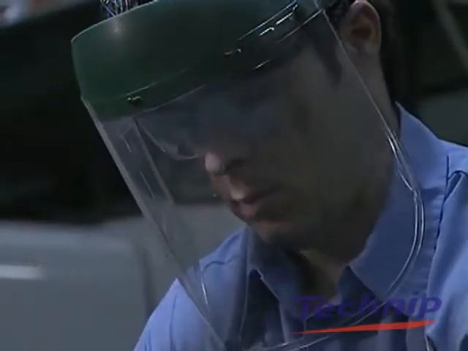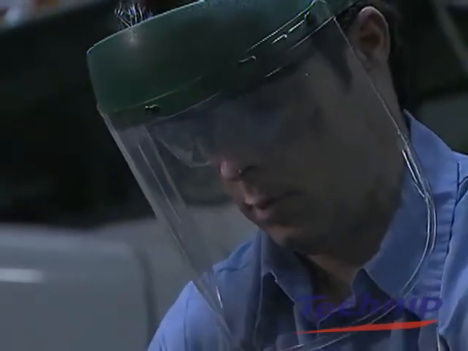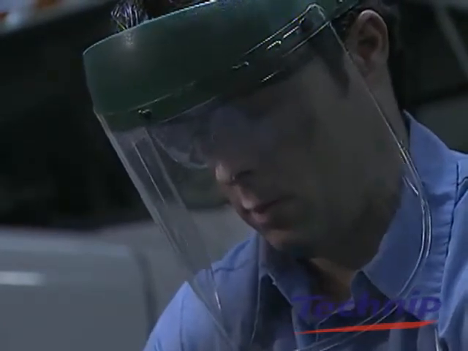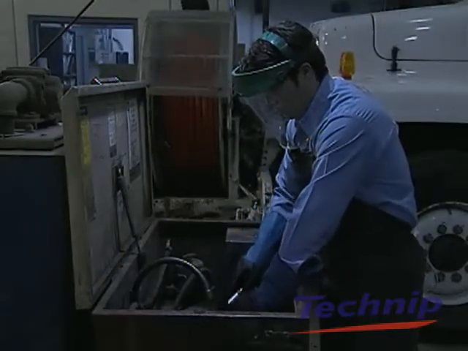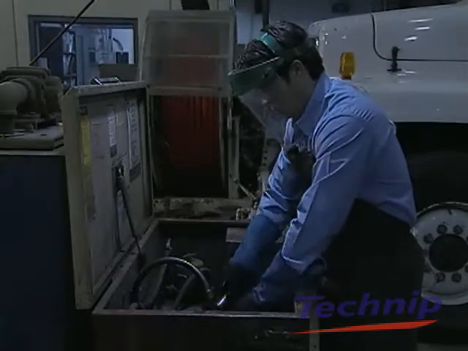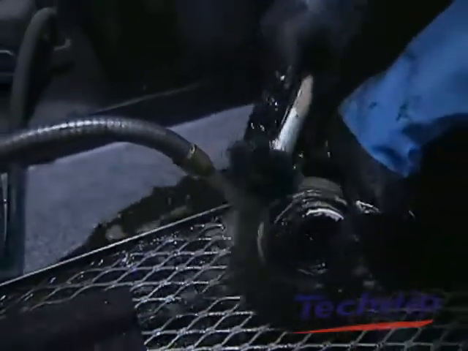If you work directly with solvents, use the tools provided to limit your exposure. Use tongs and dunk buckets for immersing parts, and make sure brushes or applicators are compatible with the solvent you're using.